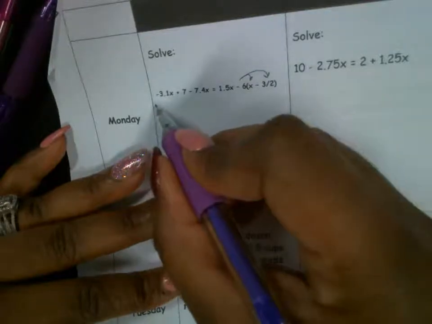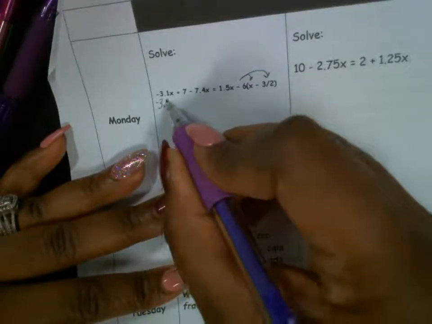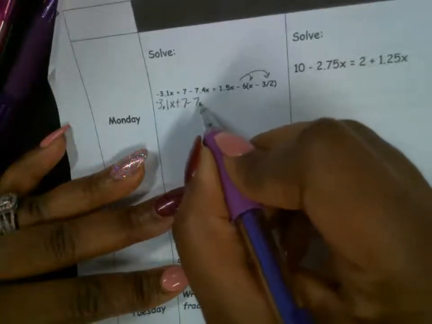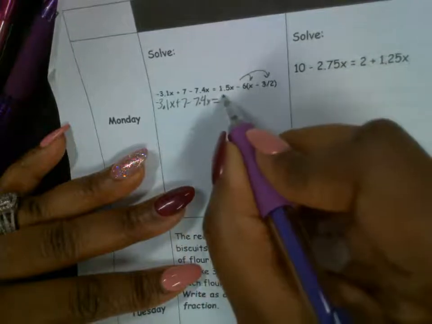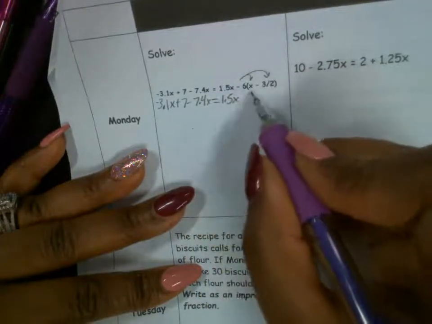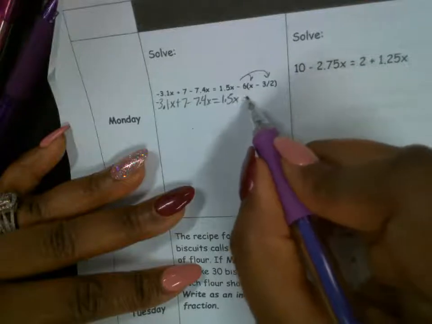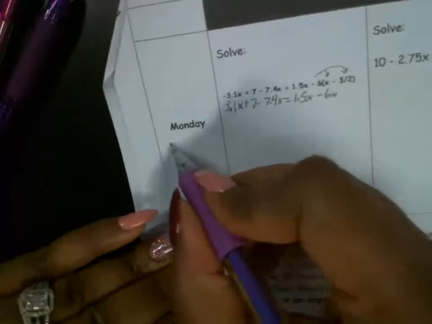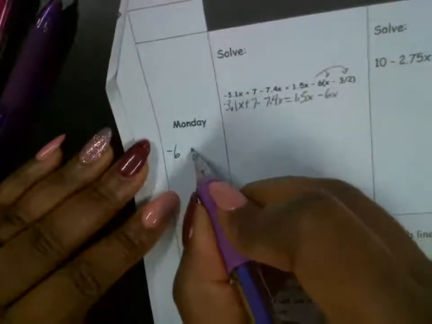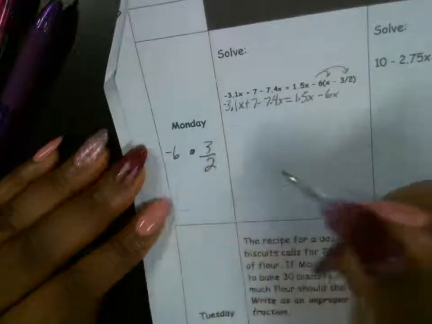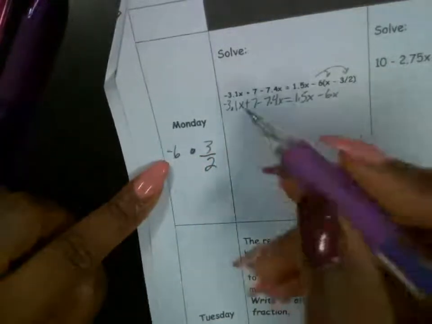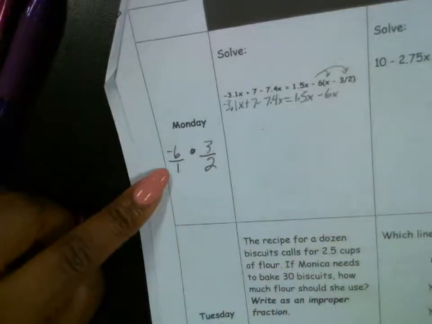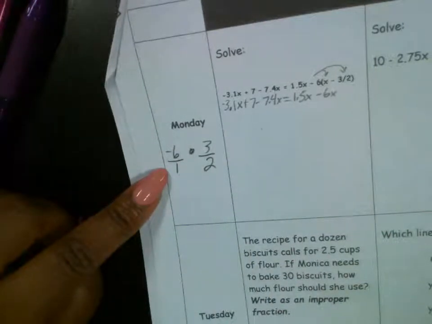Let's bring everything else down. Negative 3.1x plus 7 minus 7.4x equals 1.5x. When we distribute -6 times x, that gives us -6x. And -6 times this fraction, let's do that to the side: -6 times the fraction 3 over 2. When you multiply a whole number by a fraction, this is an integer, so turn that into a fraction.